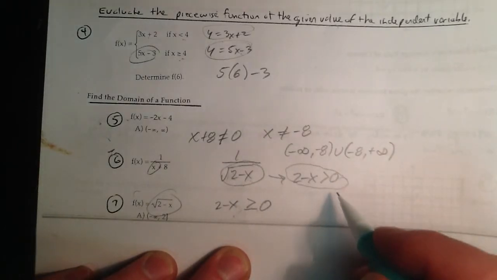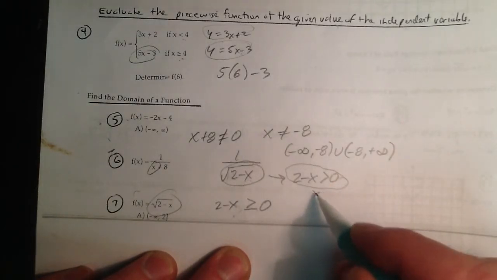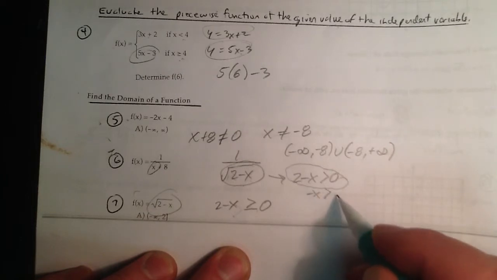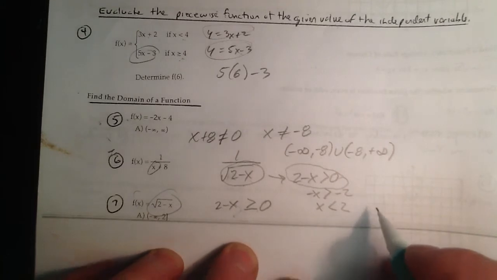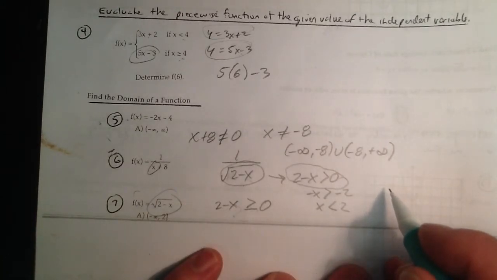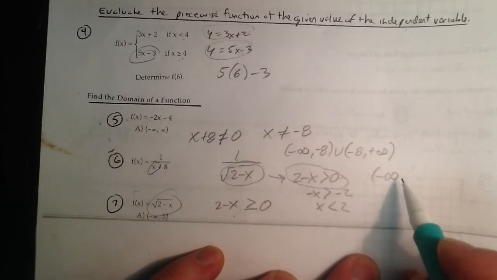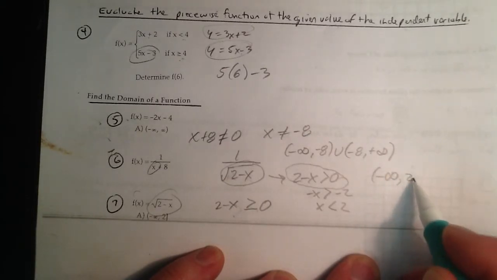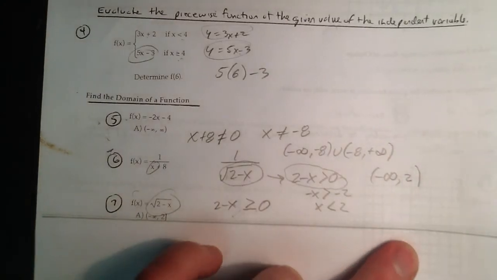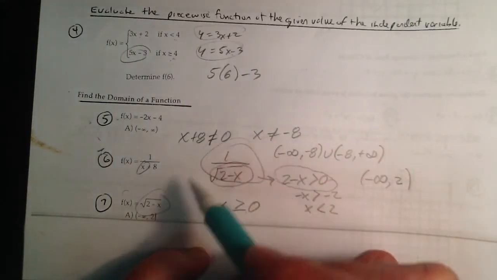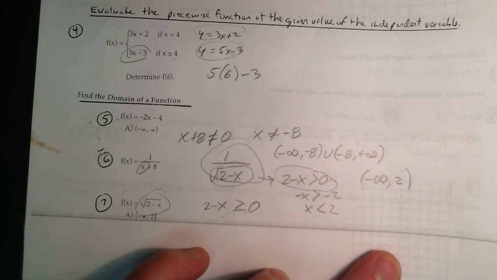And then I would write, let's see, negative x greater than negative 2, flip the signs. X has to be then less than 2. So how would I write that? Well, I could go from negative infinity all the way up to 2 and be okay then for this function. Okay, we'll continue the next page on the next video.